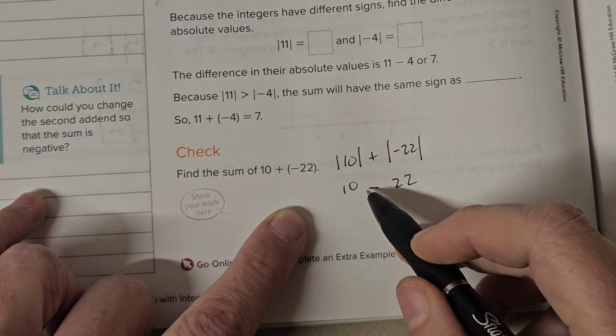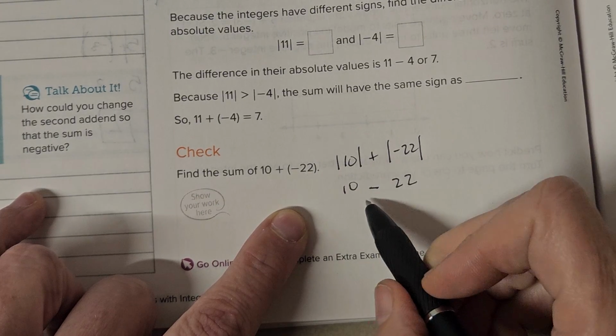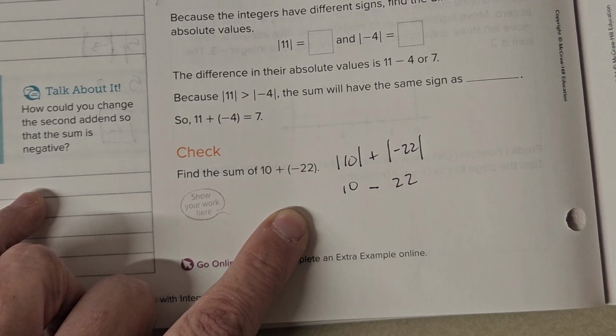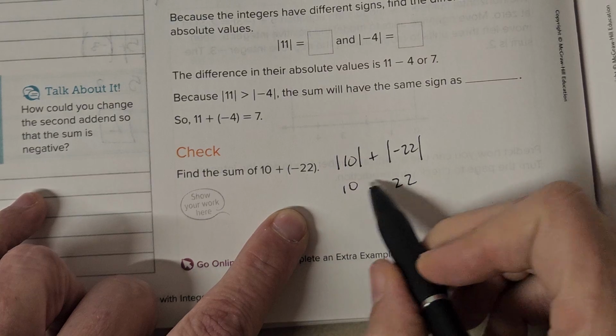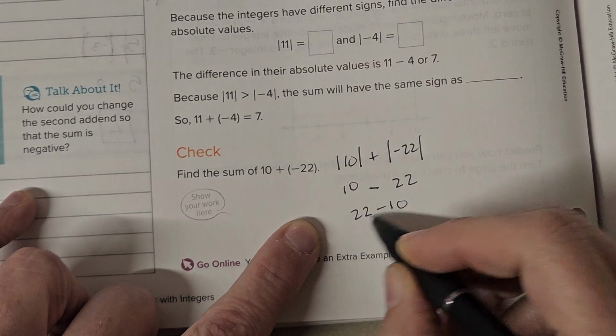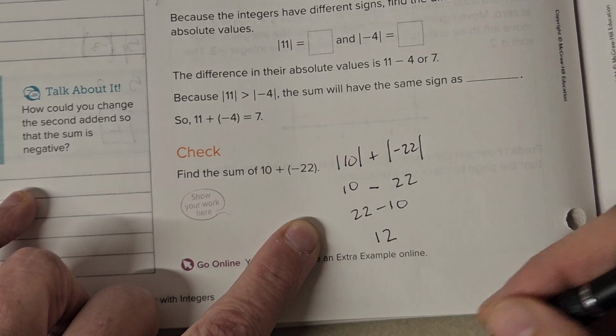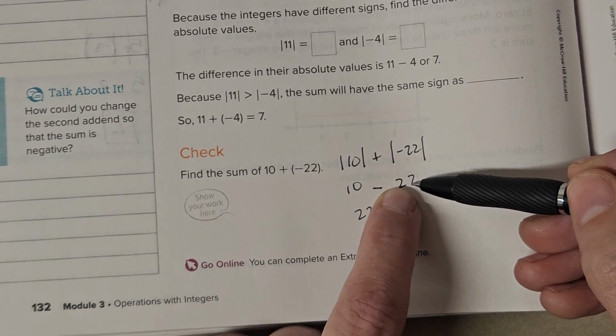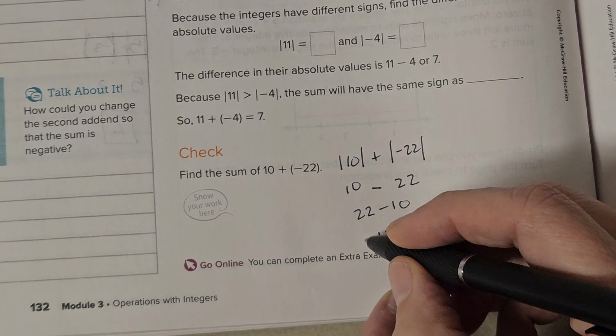Misty, these are in the wrong order. I know, it's totally fine. Honestly, this is actually how I would do it, is 10 minus 22, and I would get negative 12, but we can work with this. Switch them. 22 minus 10 is 12, and then we can figure out the sign by going to the biggest absolute value, which was 22, and it was negative.